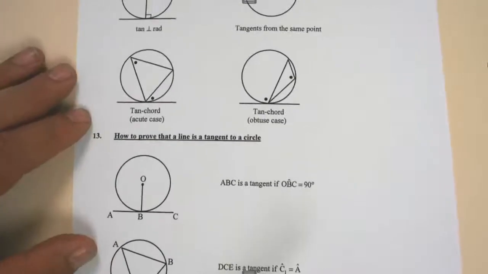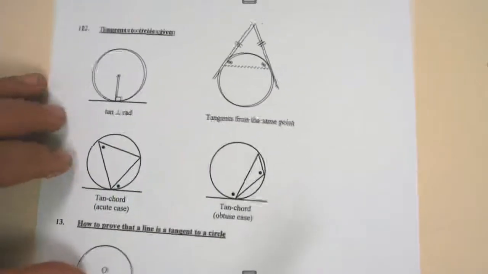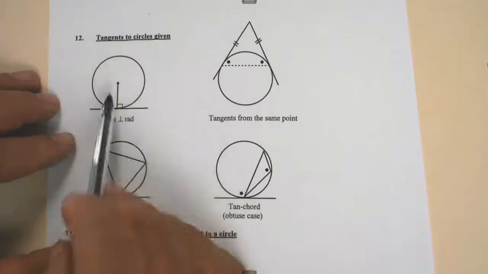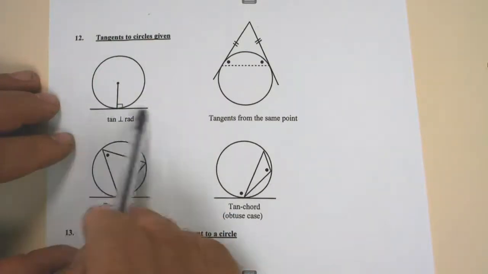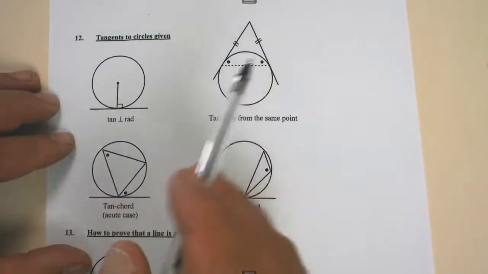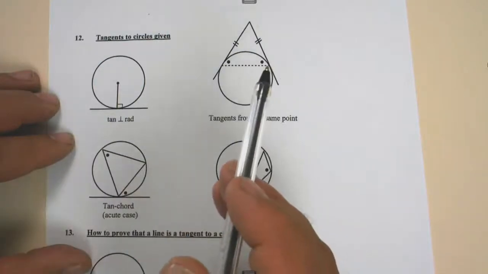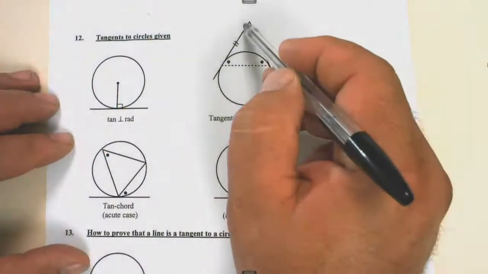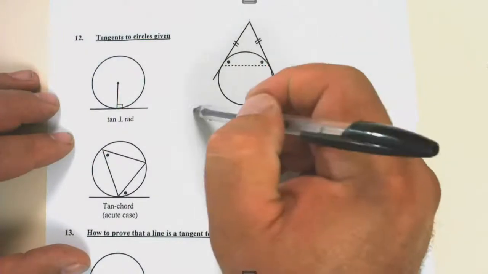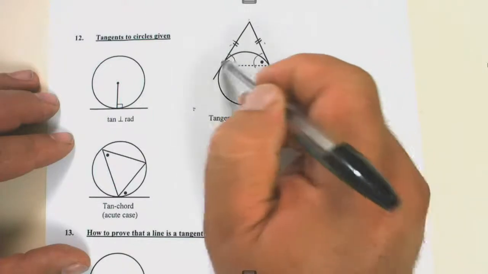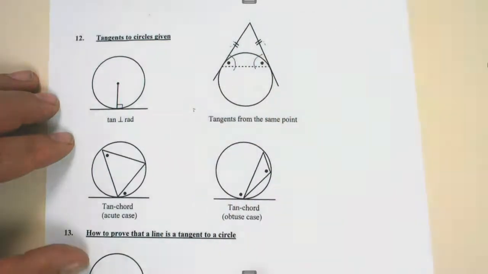To prove a tangent, if they ask you to prove that a certain line is a tangent, then all we need to prove is that the radius is perpendicular to the line. If the radius is perpendicular to the line, it is a tangent. Or if they say that's a radius and that's a tangent, we know the angle formed is 90 degrees. If we draw tangents from a point outside the circle, then the two lines are equal in length, and therefore the angles opposite the equal sides will be equal.